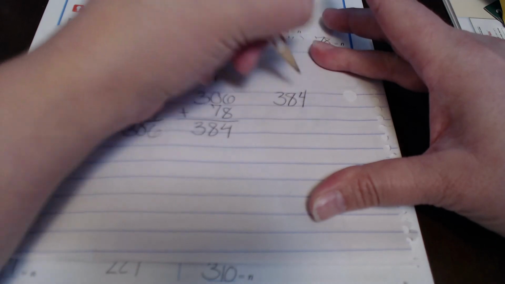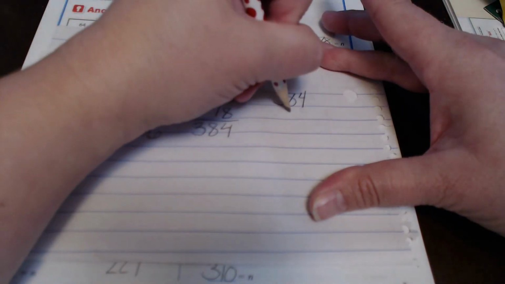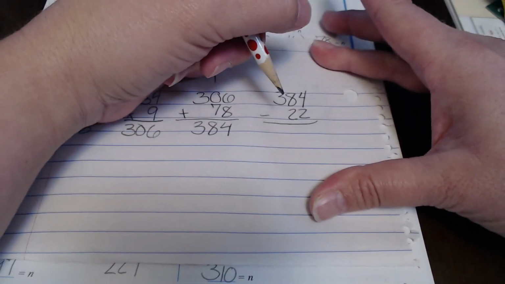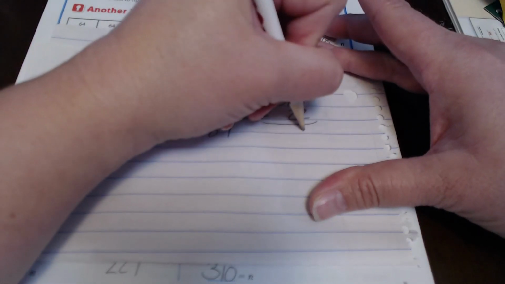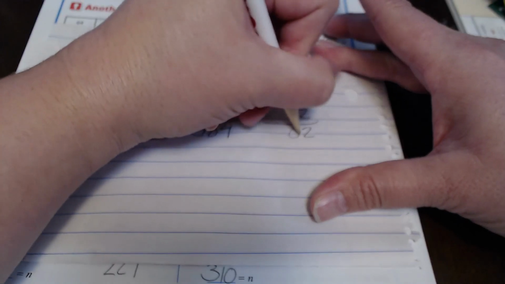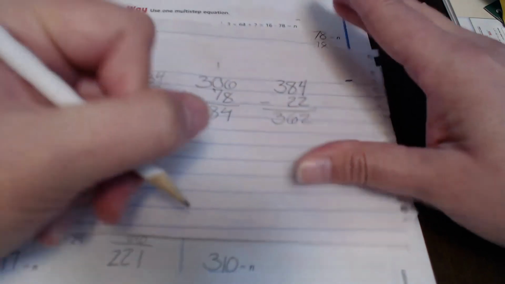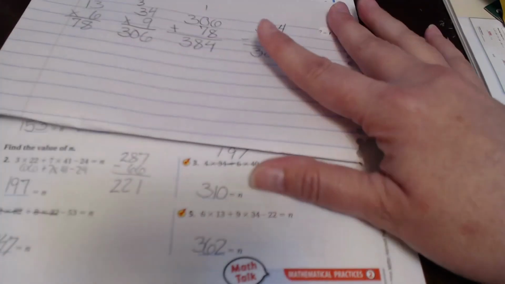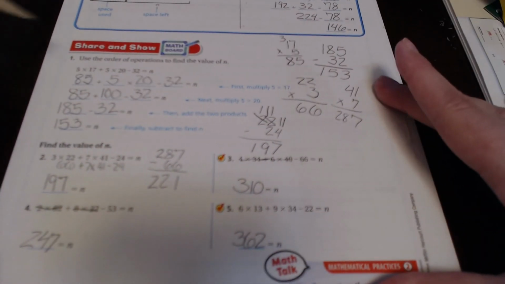But we're not done because we still have to subtract 22. 4 minus 2 is 2. 8 minus 2 is 6. 3 minus nothing is 3. 362.